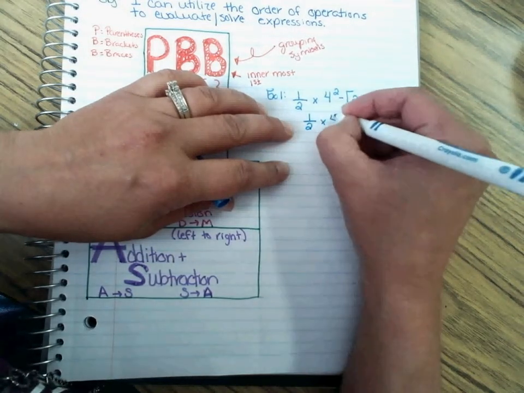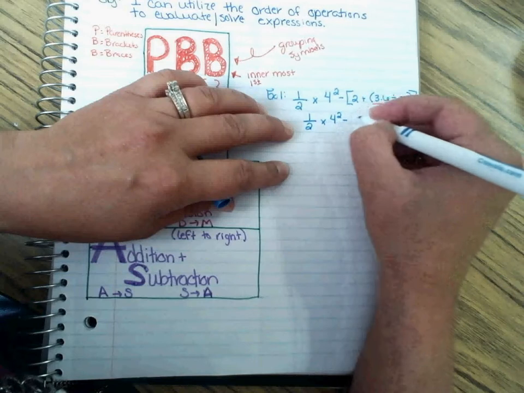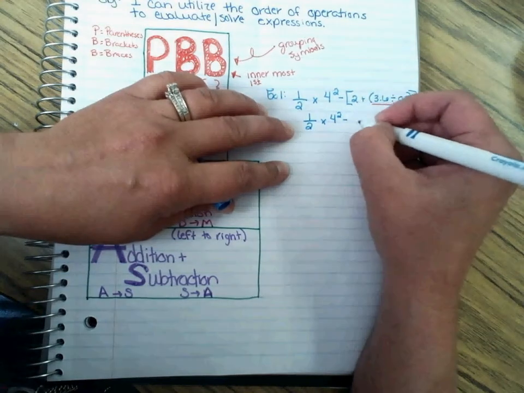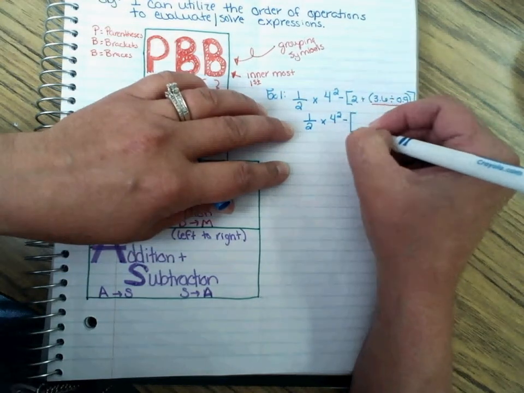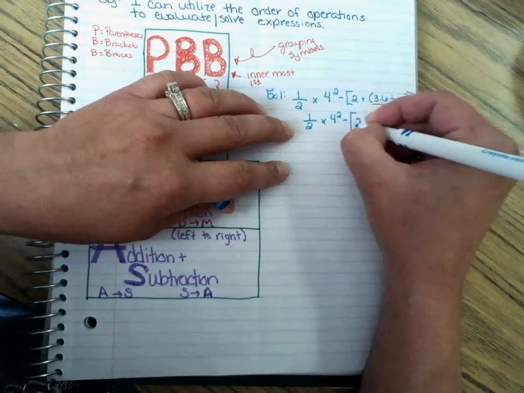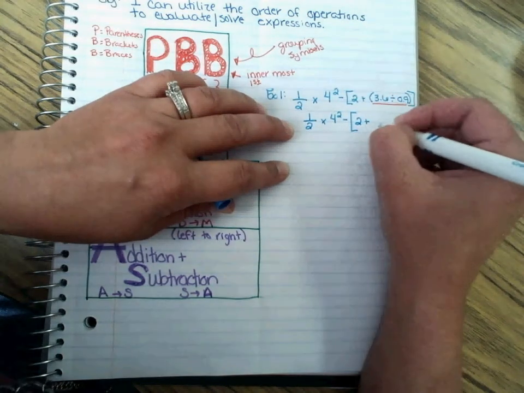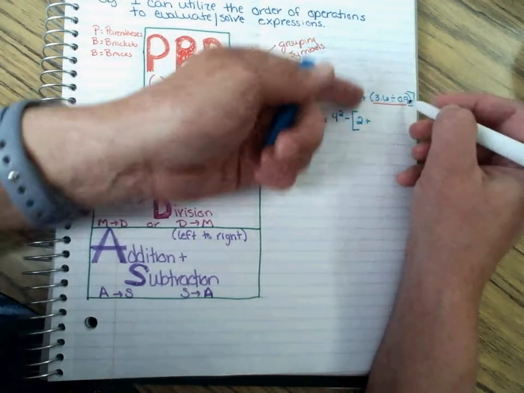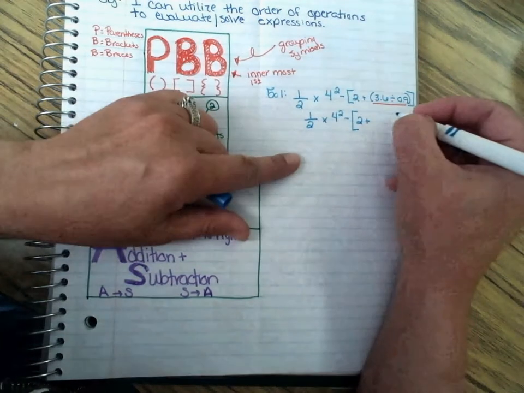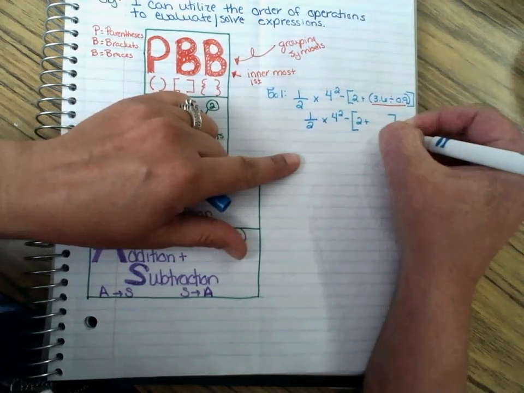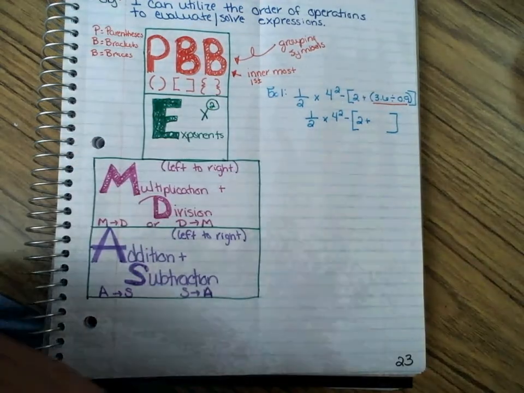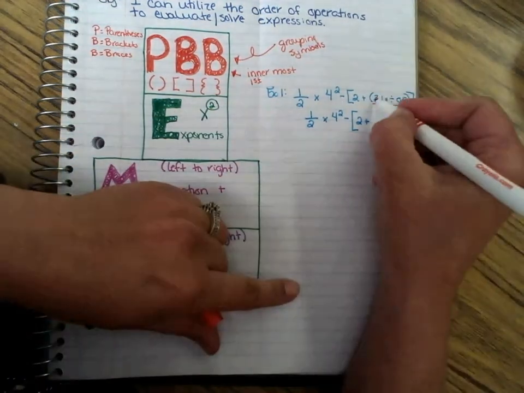You're going to do 1/2 times, and it's kind of like a fill in the blank, 4 squared minus my brackets, 2 plus, so now I'm going to fill in the blanks. But when I fill in this blank here, notice I'll be taking care of those parentheses, so I can get rid of them because I will no longer need them, but I've got to keep my brackets.